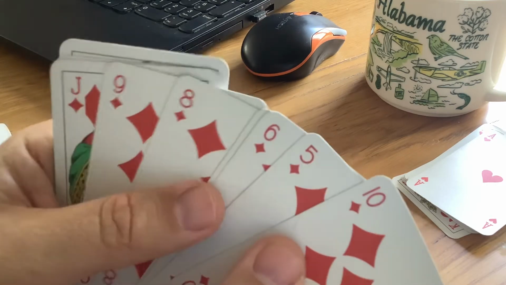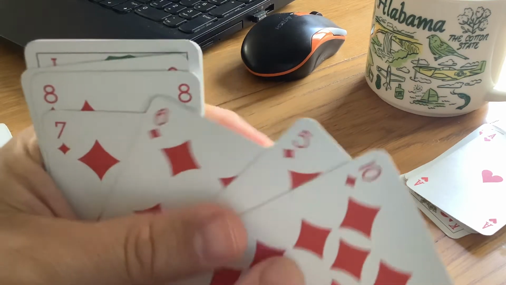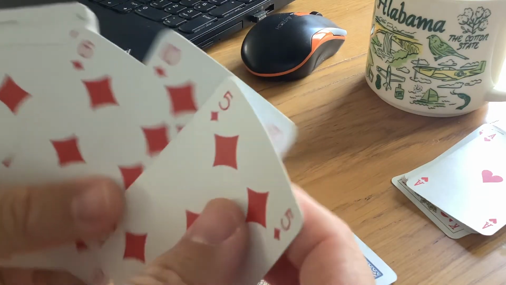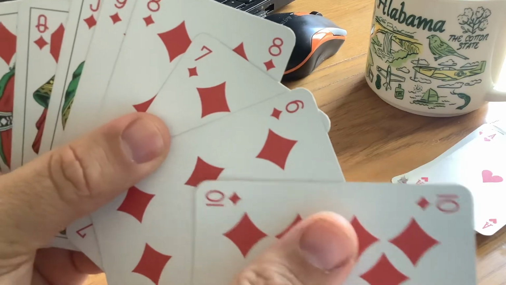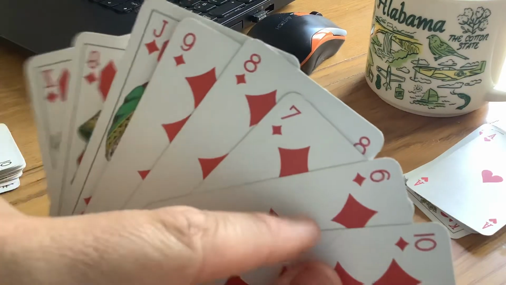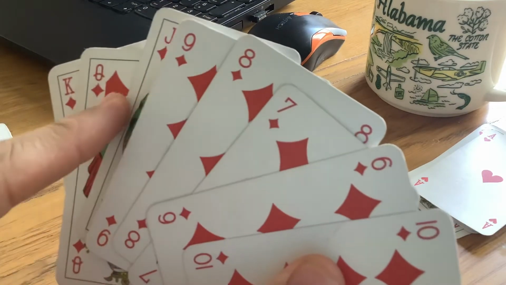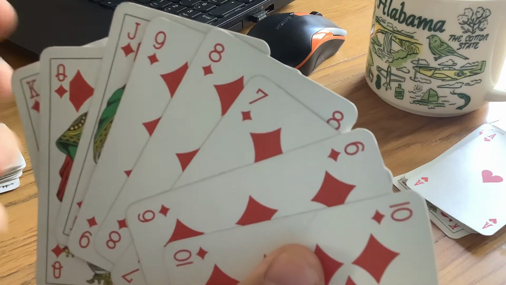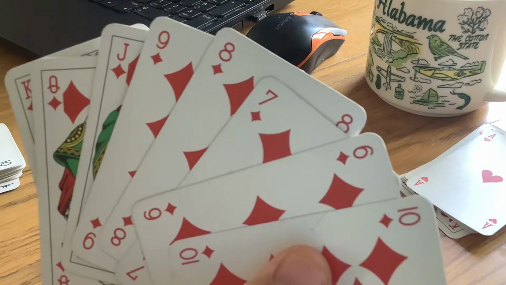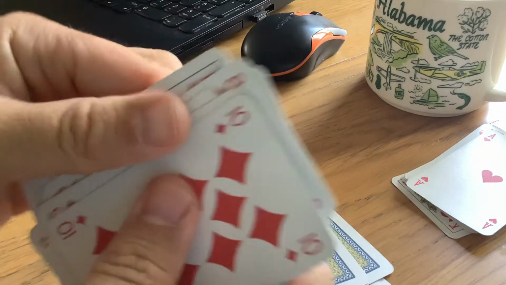9, 8, 7, 6, 5 swaps with 10. So now notice what we have here. Outside of this first card, we have a completely sorted list, right? It's a completely sorted array, right? But we don't know that. We can look at this and know that. Our computer cannot, so our computer still has to go through them one by one.